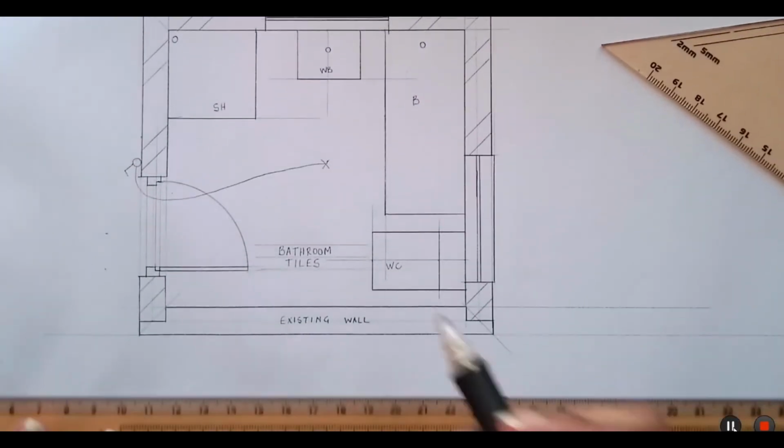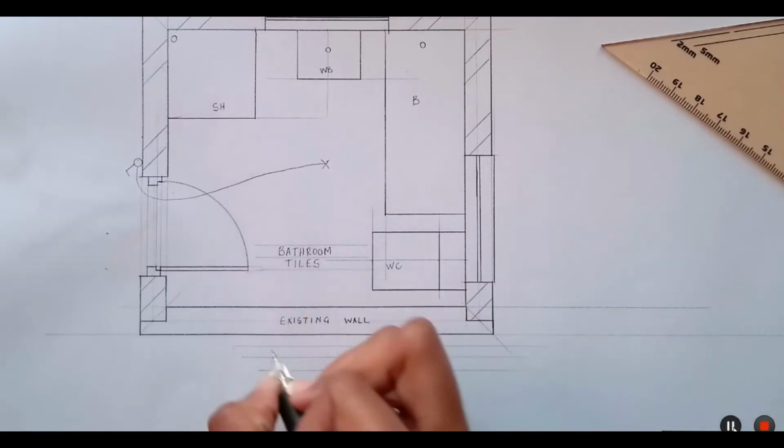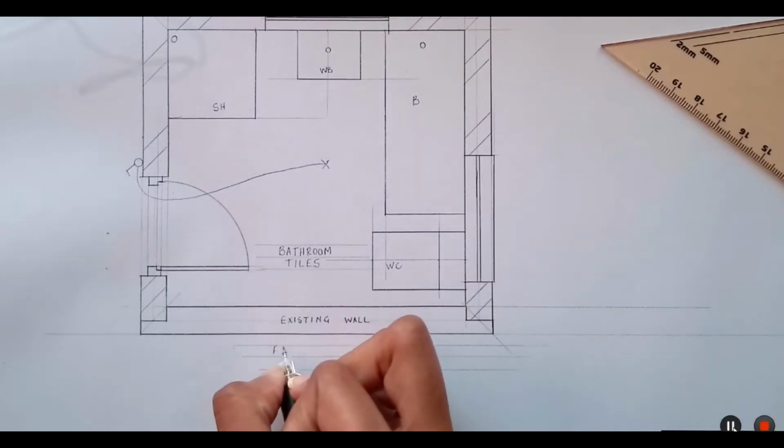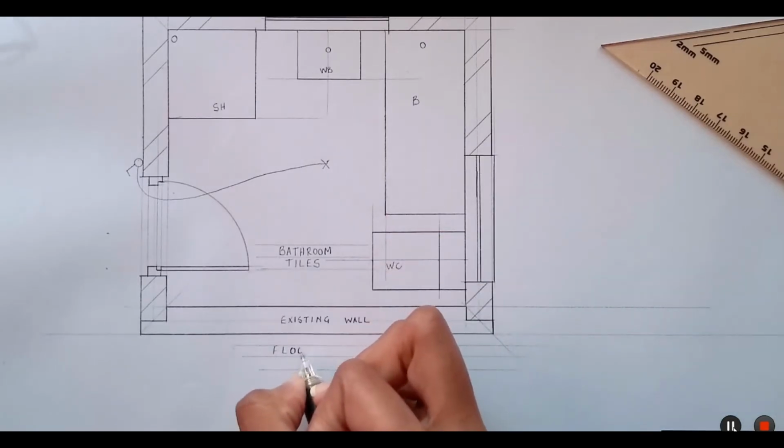So I have hatched, I have added everything. Then I need to label it with the floor plan.